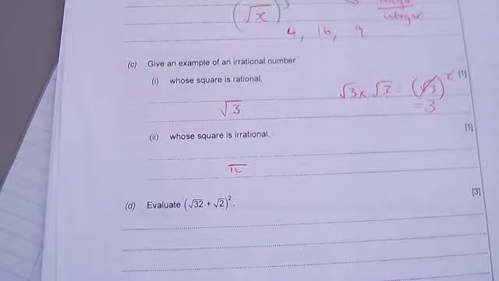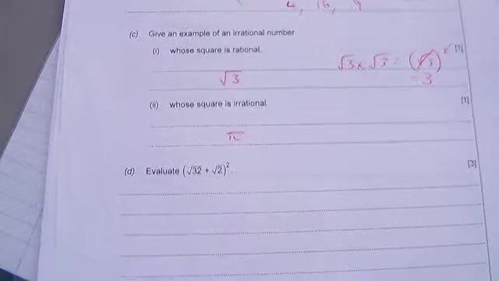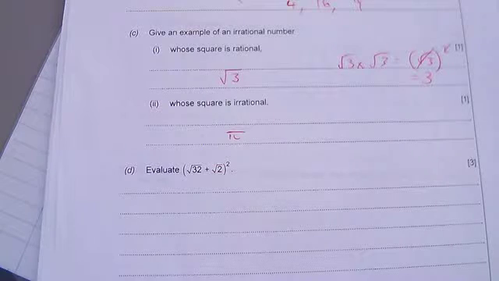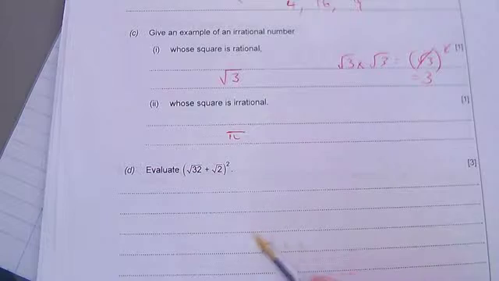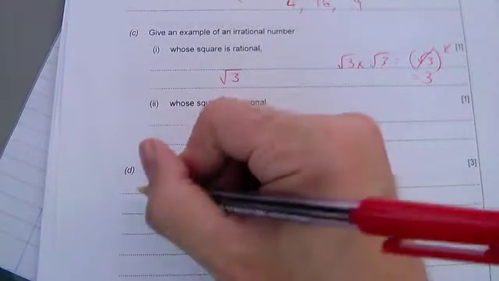Okay? Right then, this one here. Root 32 plus root 2, squared. There's 2 methods, and I want to show you both, because I was showing someone in year 9 in another school. We were talking through it, and she had such a clever way of doing it. And the way I did it, the lesson before, was really long, but I'm going to show you both methods.